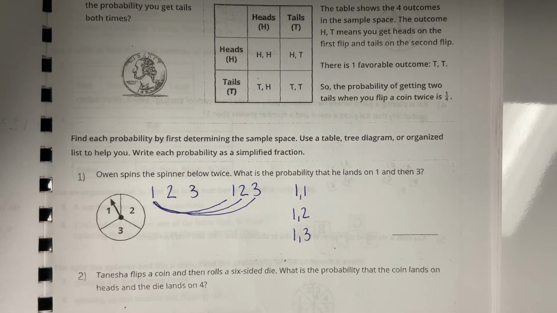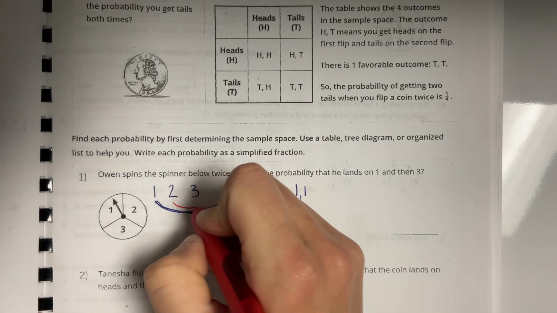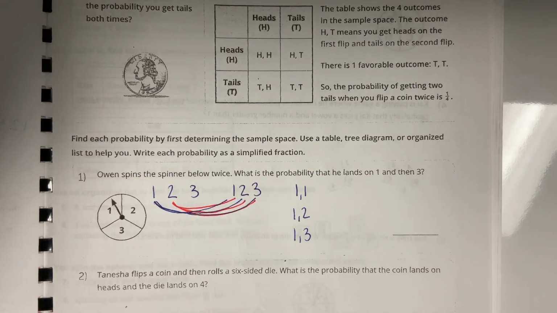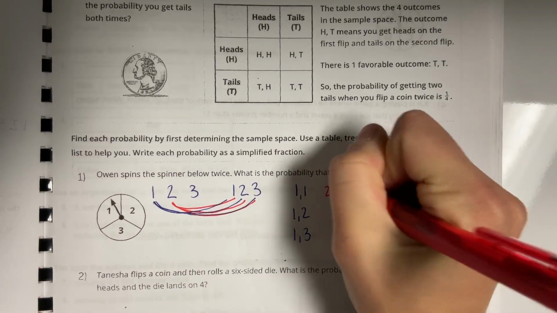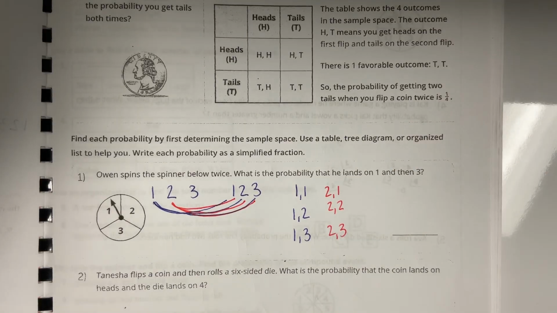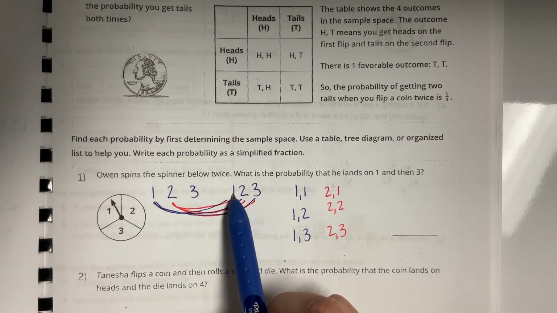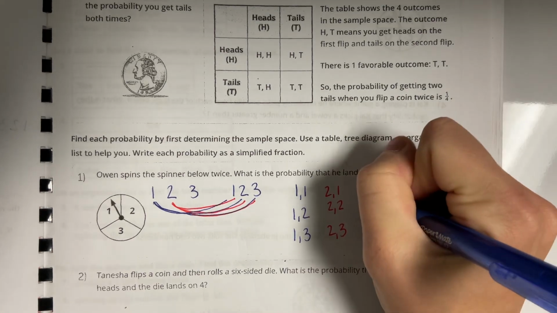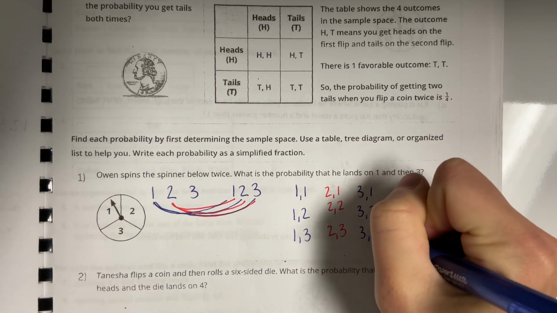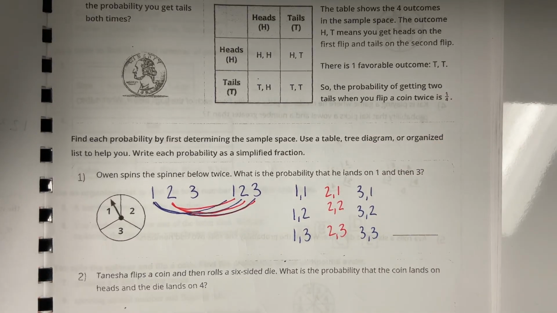We also want to pair up the 2 with all 3 values, 1, 2, and 3. So that would be 2,1, 2,2, and 2,3. And then we also want to do 3 with the values 1, 2, and 3. So 3 first with 1, 3 second, then 1, then 3, and 3 again.